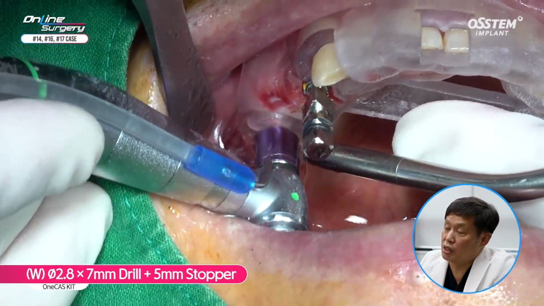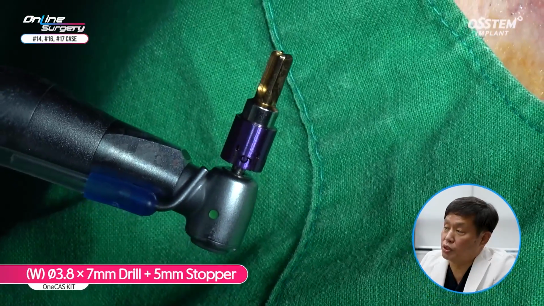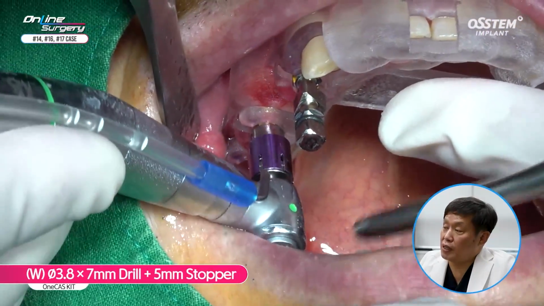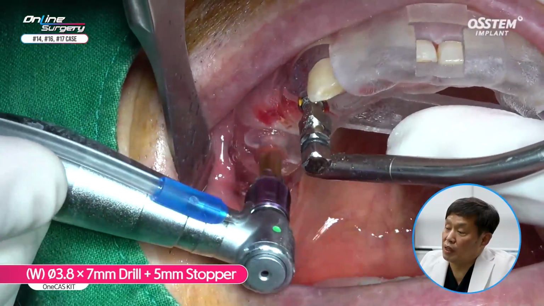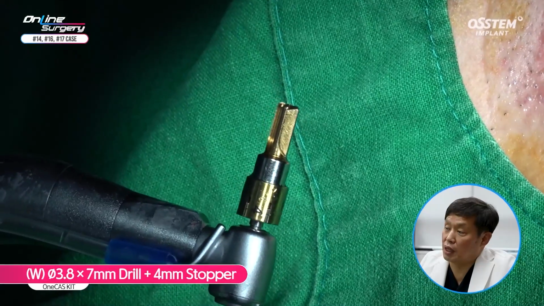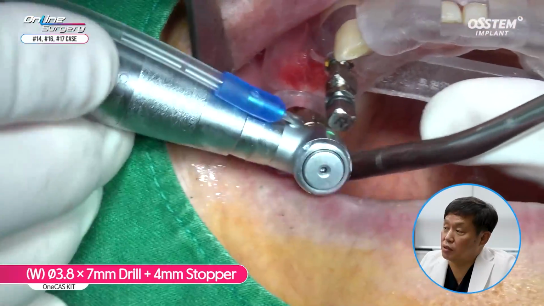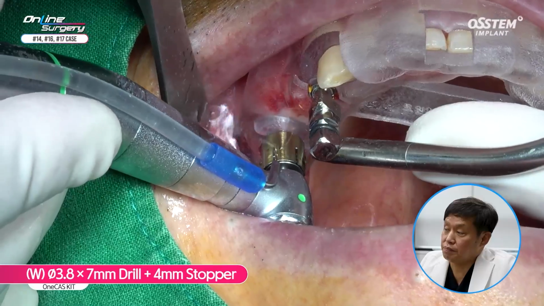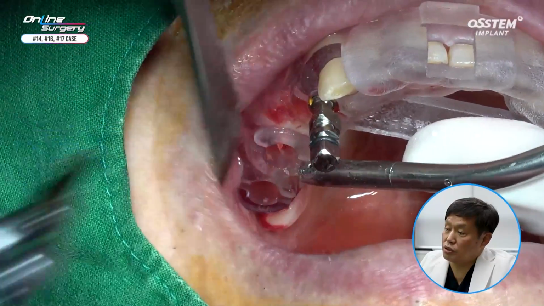2.8 by 7 millimeter drill with 5 millimeter stopper was used. Diameter 3.8 drill with 5 millimeter stopper was used. Drilling was done up to the final diameter. We're going to proceed gradually. 3.8 by 7 millimeter drill with 4 millimeter stopper was used. Drilling was done up to 3 millimeters.